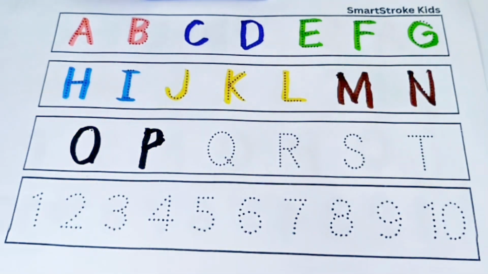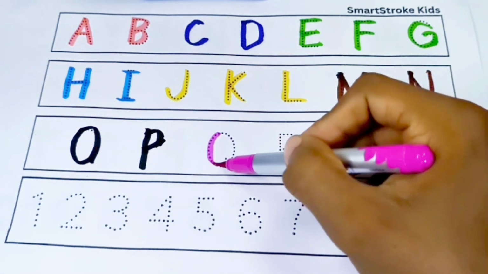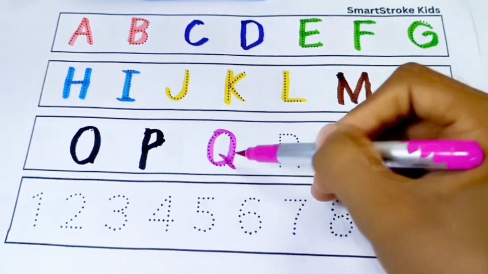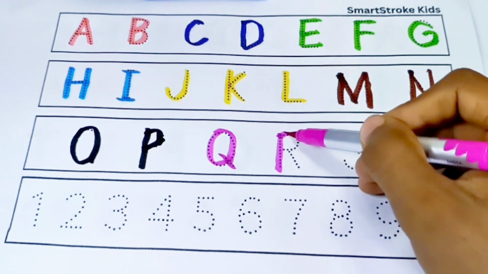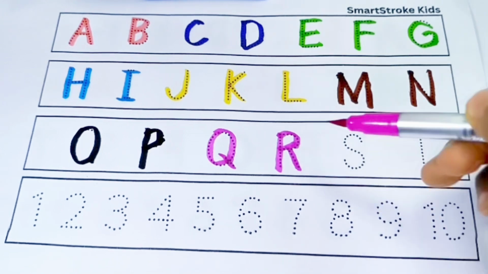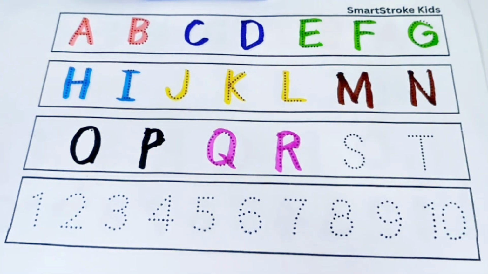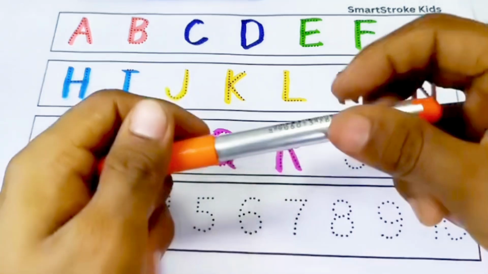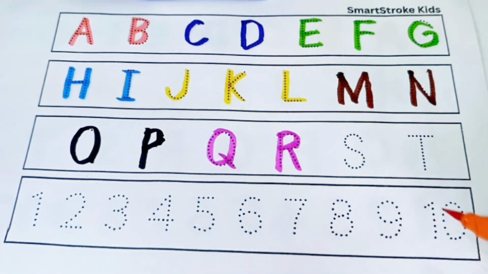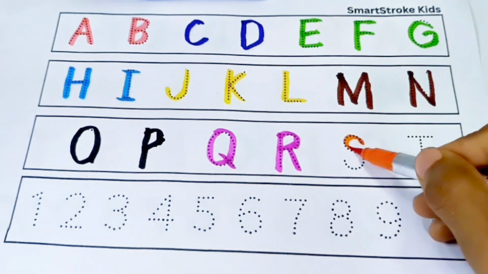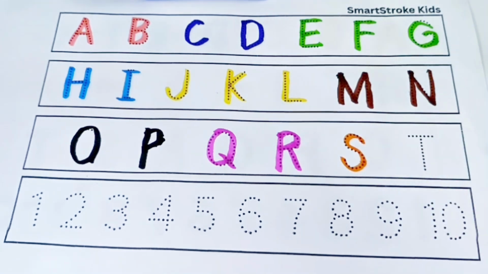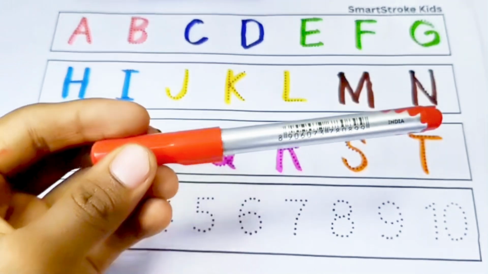dark pink color. Q for queen. R for rose. Kids, now you draw S and use orange color. S for sun. T for teacher. Kids, now you draw U and use red color.